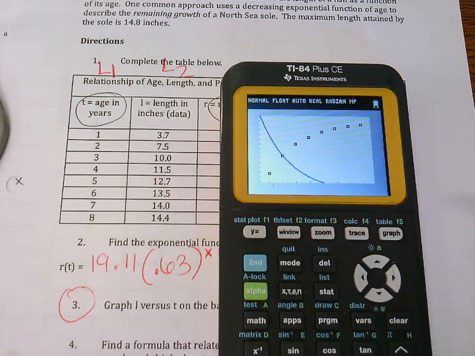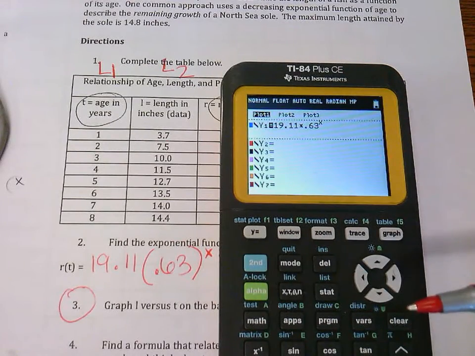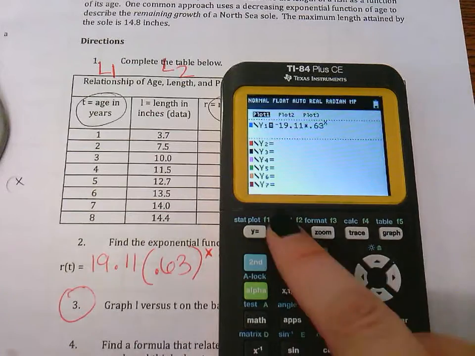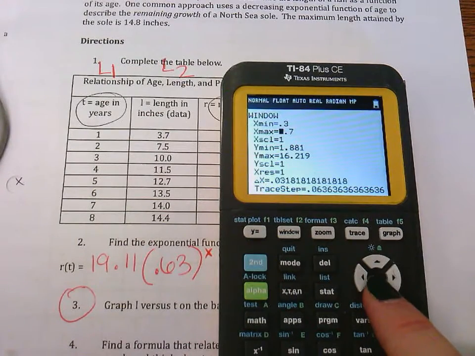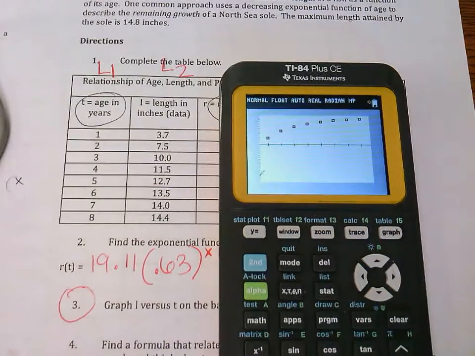Very good. What would I do in my y equals menu to flip this over the x-axis? Okay, put a negative in front. So second insert, you don't have to do anything right now, but I'm going to change my window because now you're not going to be able to see where the graph just went. So I want to show you this. So there's my data. There's my current equation. You told me to flip it over the x-axis, so I did.